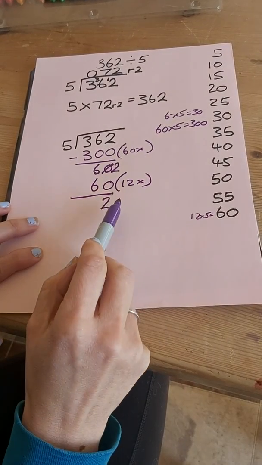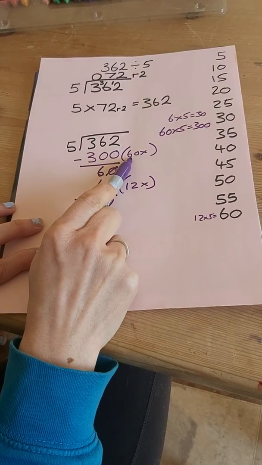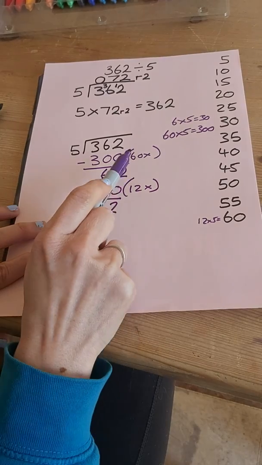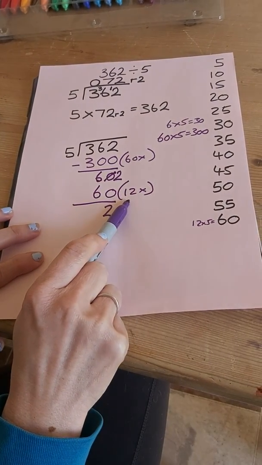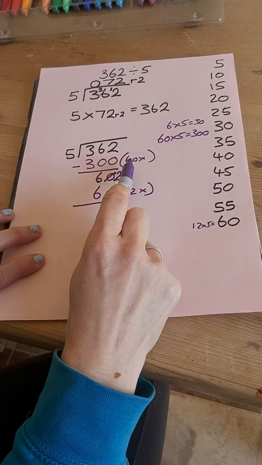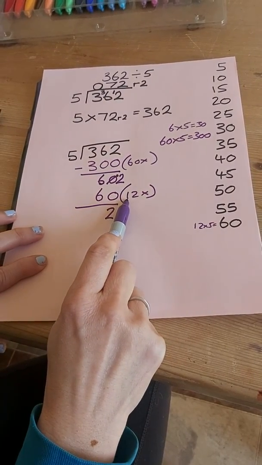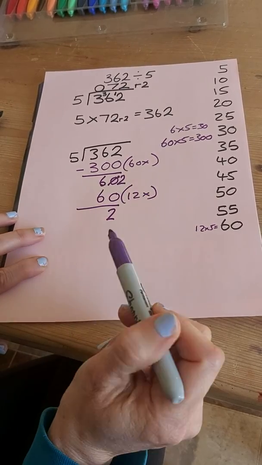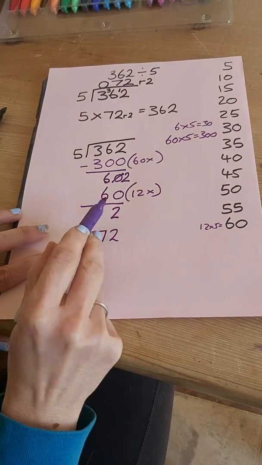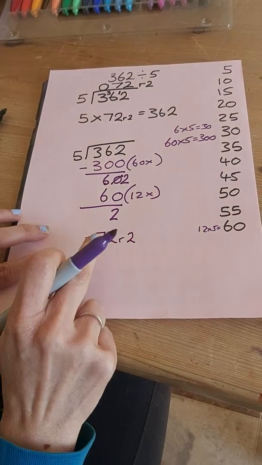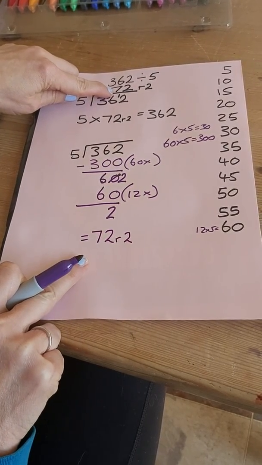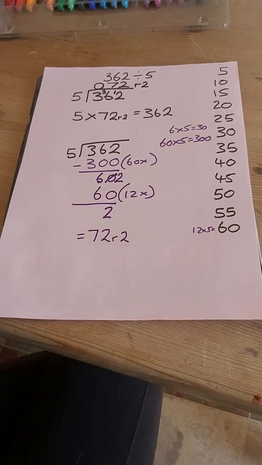What have I actually got as my answer? I've done 60 groups of 5, and I've done 12 groups of 5. So I'm going to add those two together, 60 and 12. Because they're in a nice column, I could do a column addition. Or actually, I can do this in my head. 60 plus 10 is 70, plus 2 is 72. So it would be 72, and I mustn't forget my remainder 2. So you can see that I've got the same answer that I got using short division, and we've used a long division method.